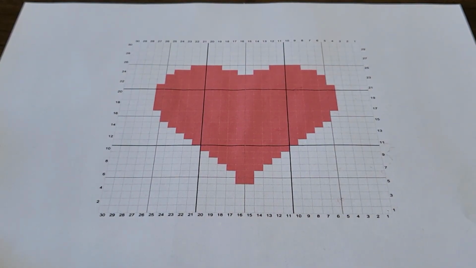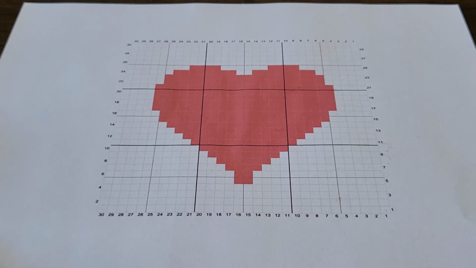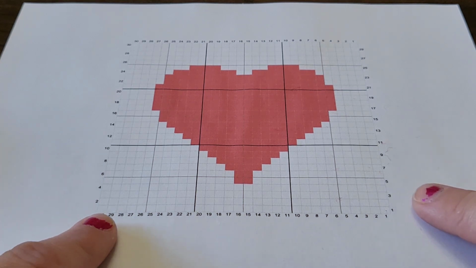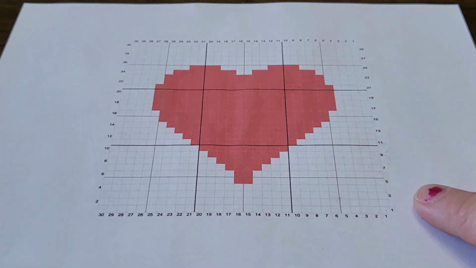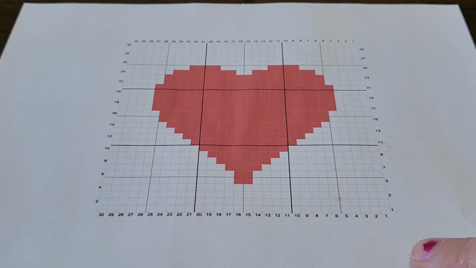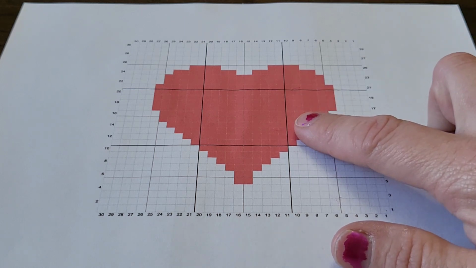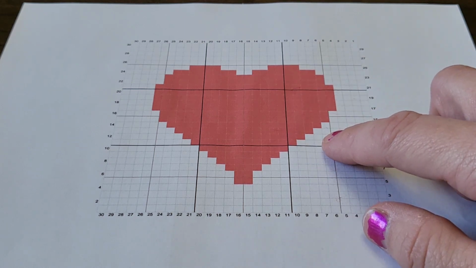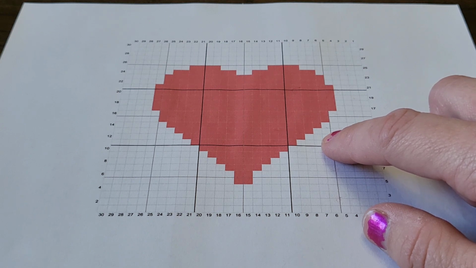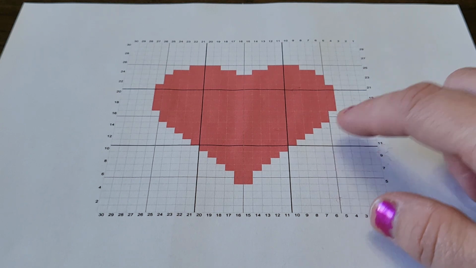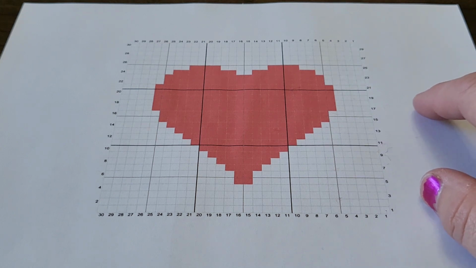In today's video, we are going to learn how to read a graph for a Graphghan project. So in my graph, I have a 30 by 30 graph, and I do my Graphghans in single crochet, but this will work for half double crochet as well, extended single crochet, things like that. It will not work if you're wanting to do this in bobble stitch, and it will not work if you are wanting to do this in corner to corner. The graphs are read a little bit differently with those two stitches.